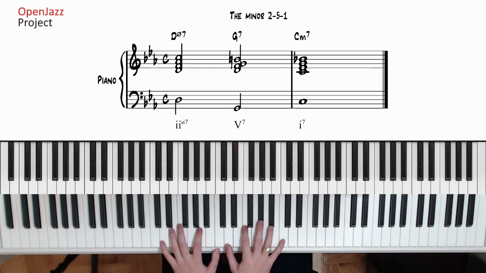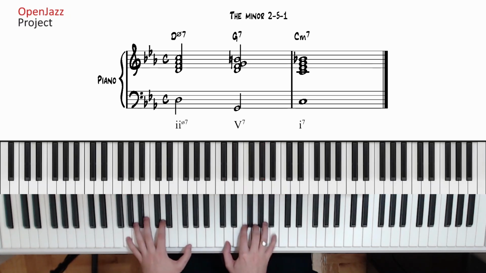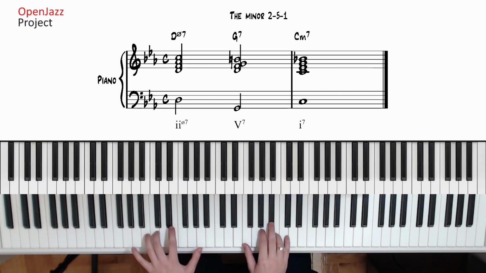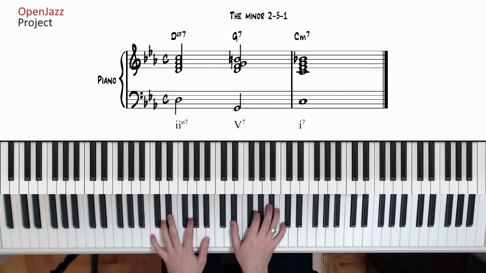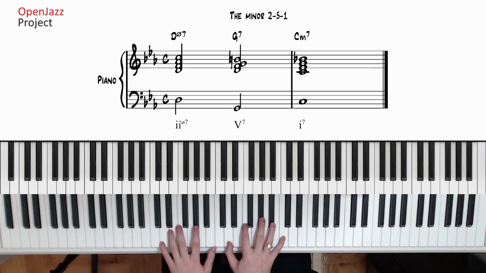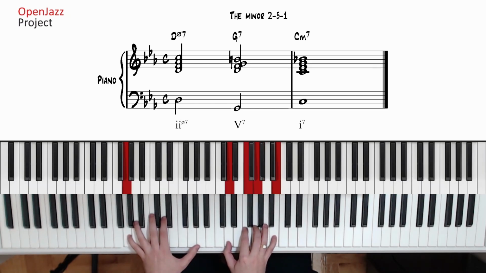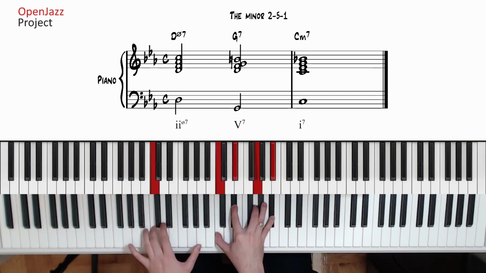If we isolate the top voice, it will be C, B, and B flat. And this chromaticism gives very nice voice leading. Let's do that again slowly. D half diminished, G second inversion, and then C minor 7 root position again.